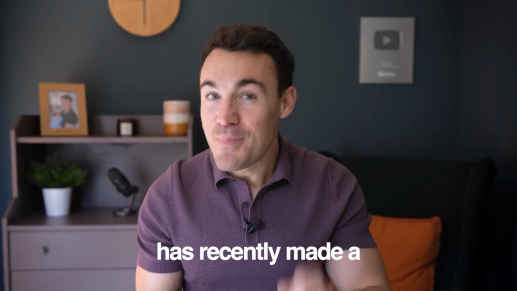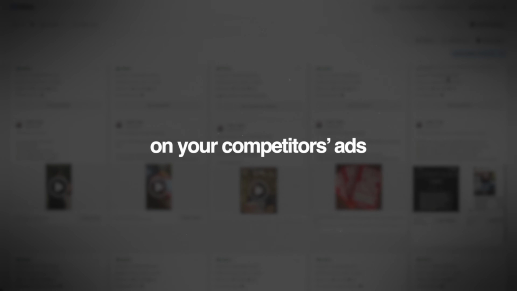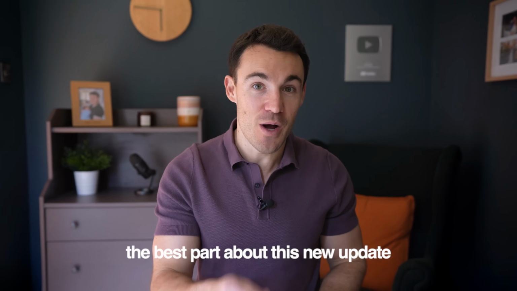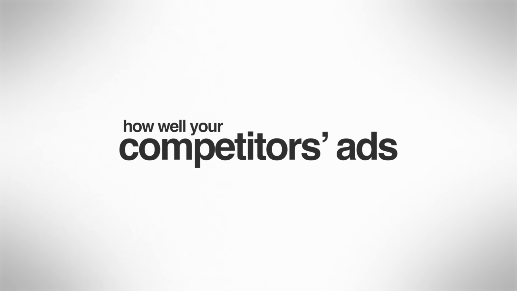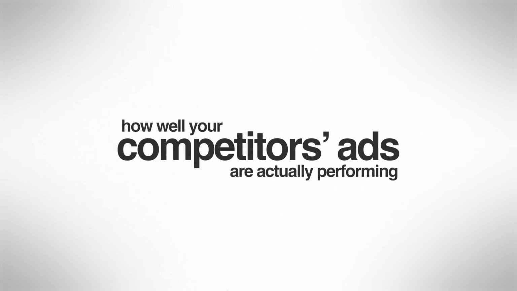Meta has recently made a big change to their ads library. And if you aren't familiar, the Meta ads library is a fantastic way to spy on your competitors' ads. And the best part about this new update is that we now have new data to assess how well our competitors' ads are actually performing. Let me show you how this works.